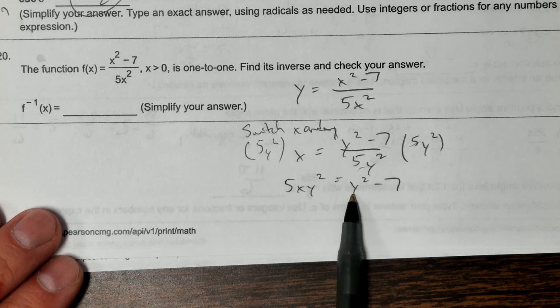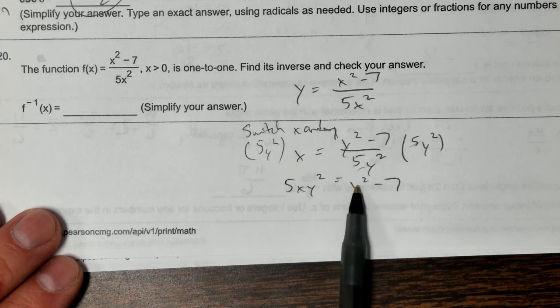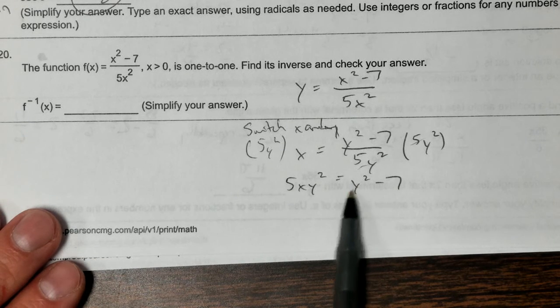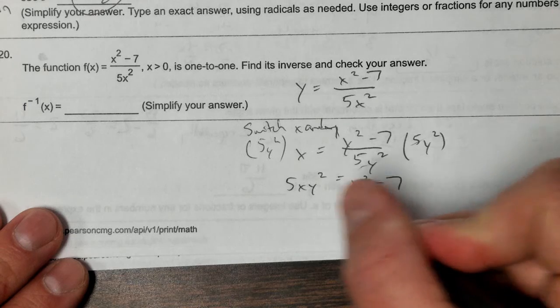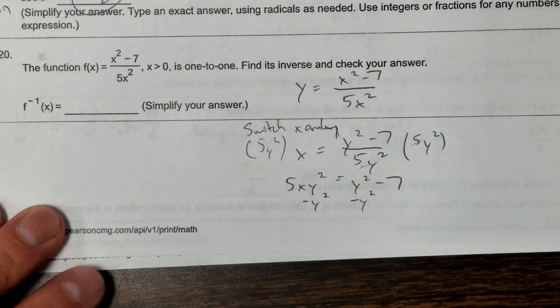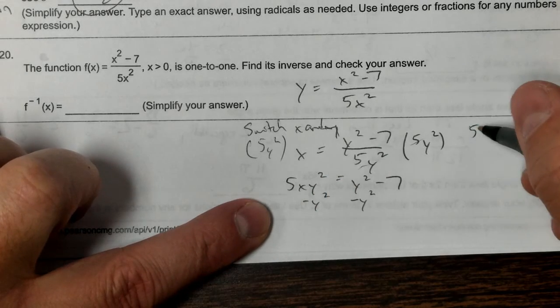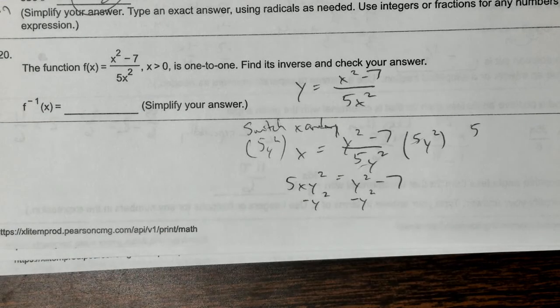Now we have to move this y squared over. You're not multiplying by -7, it's just kind of there. And so then you're going to subtract y squared. So you've got, okay, we'll continue this one tomorrow.